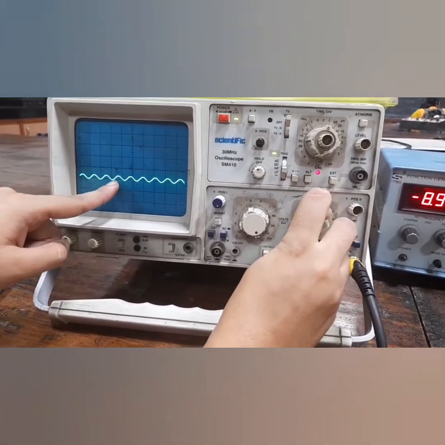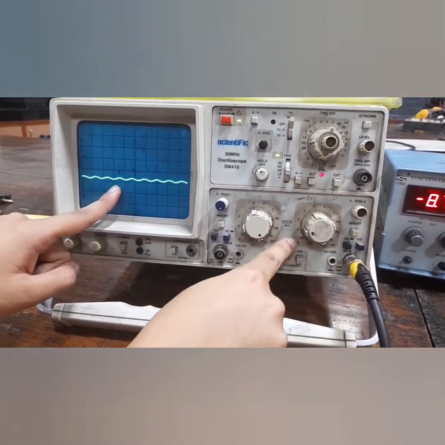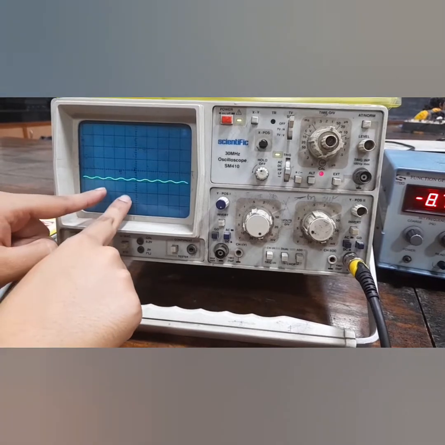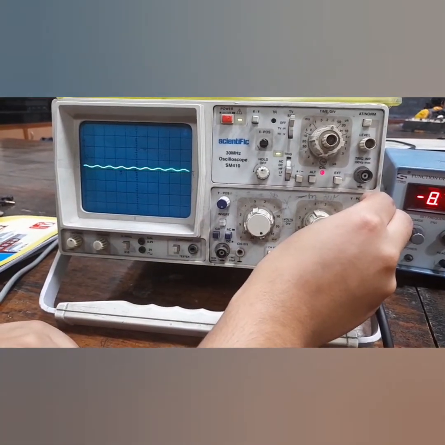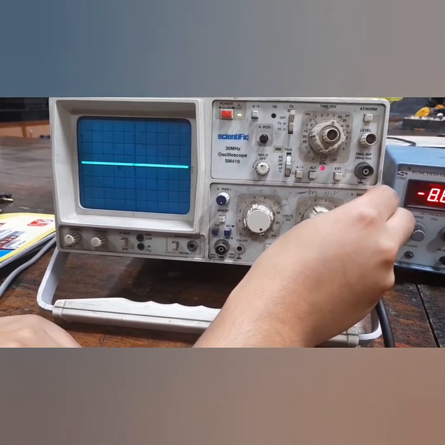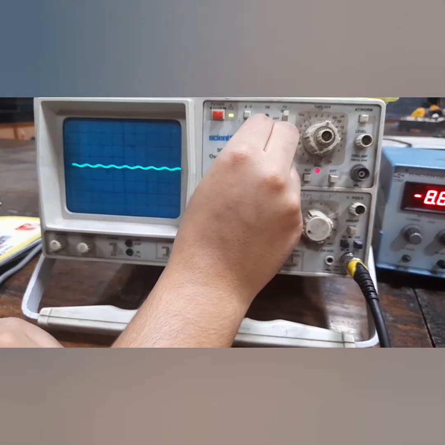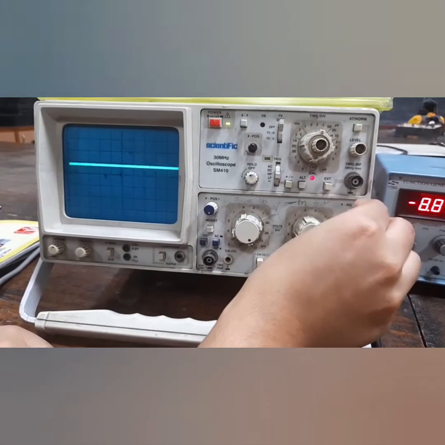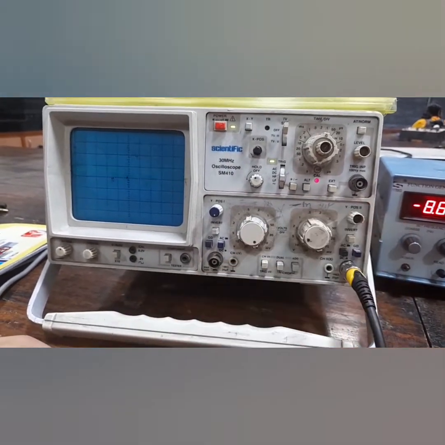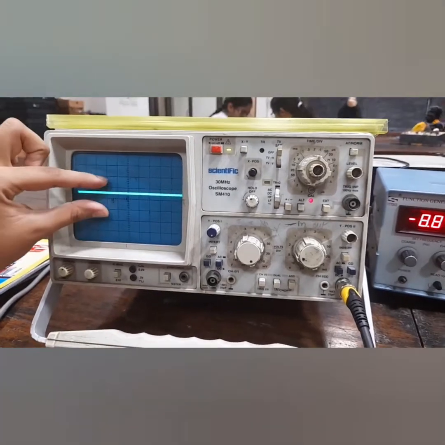If I'm measuring voltage, I have to use voltage per division. Now see the sine wave, you can see the position. I can change the position across the x axis or the y axis. When I'm using x, it moves sideways. When I'm using y, it moves up and down.